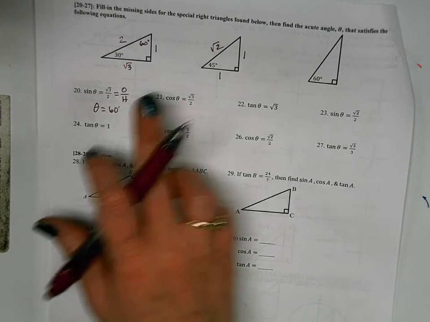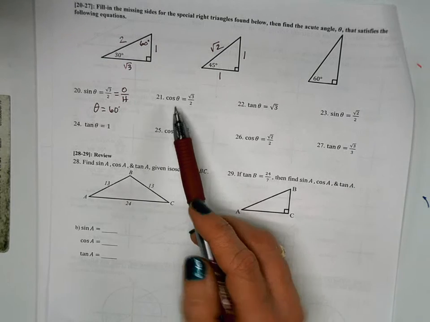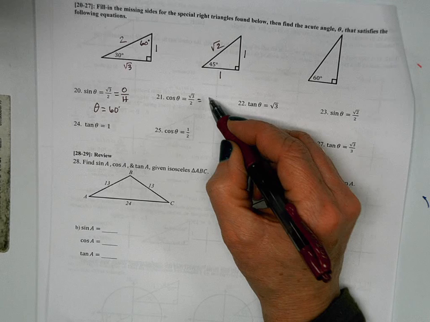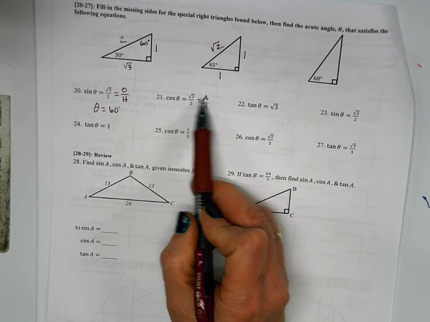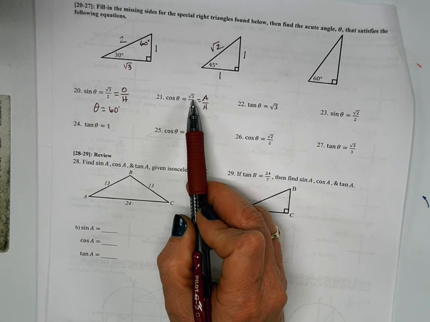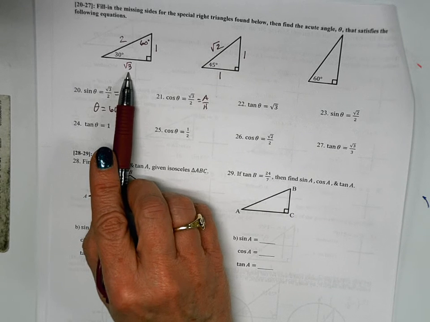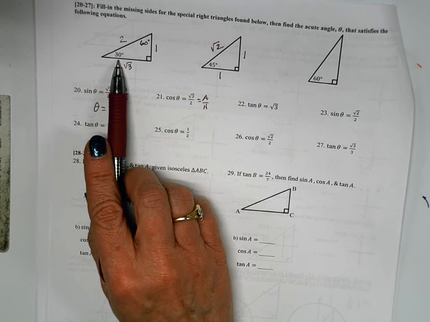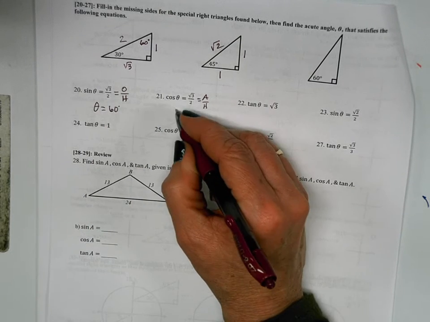Okay, so here, cosine root 3 over 2. Cosine is what over what? Adjacent over hypotenuse. So we want the adjacent. Which angle has an adjacent side that's root 3? As you look at 30, oh, there's the adjacent. If I did the cosine of 30, I'd get root 3 over 2. That means theta must be 30. Do you follow?